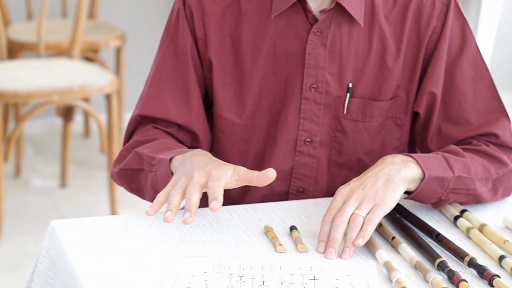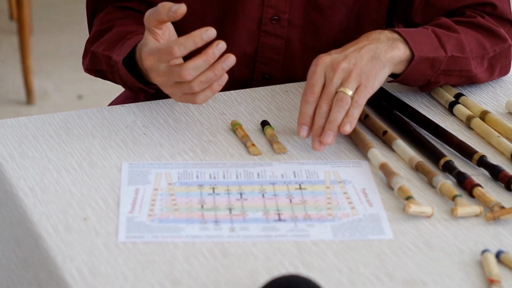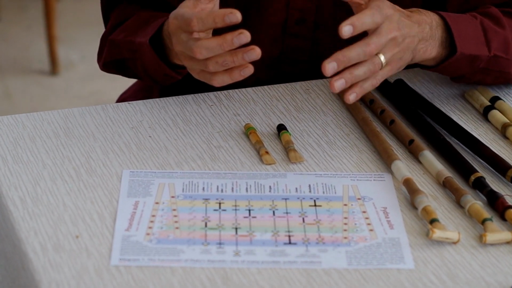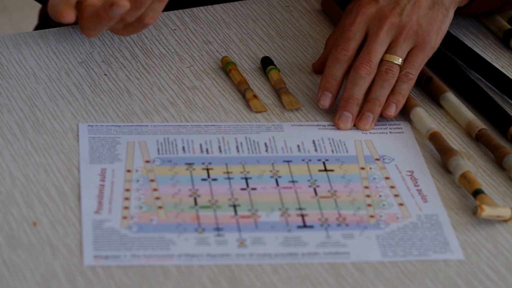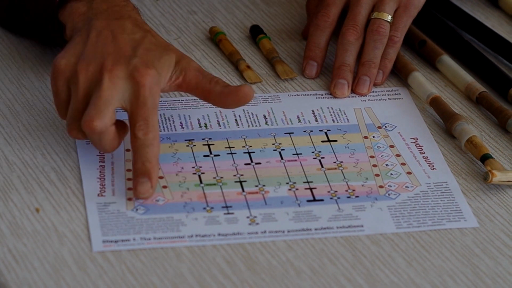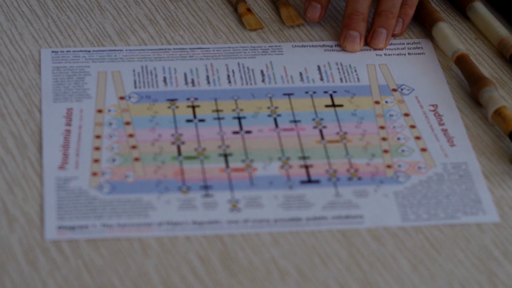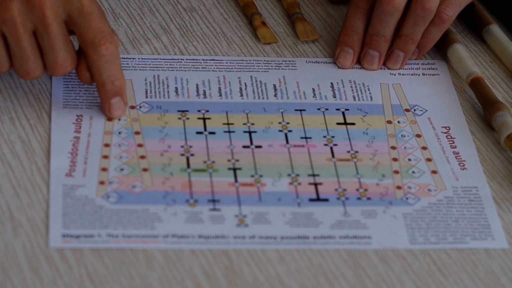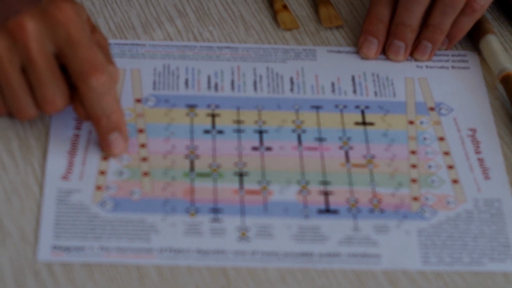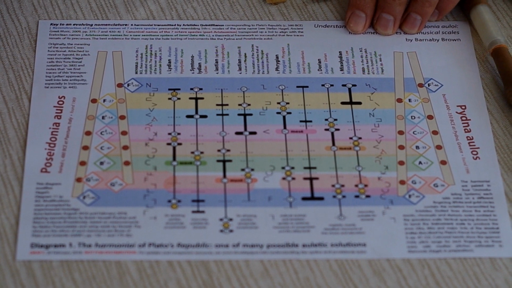So this is a diagram that will continuously evolve. Basically, it's my attempt to align the scales of Aristides Quintilianus, which correspond to those mentioned by Plato in his Republic, with the Posidonia aulos on this side and the Pydna aulos on that side. These values here are those predicted by Stefan Hagel with his dedicated aulos software.